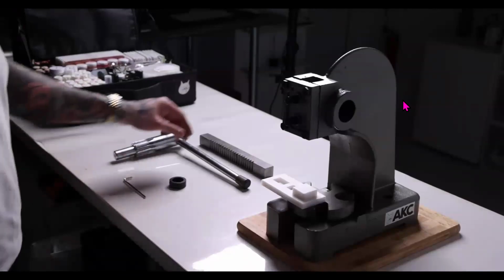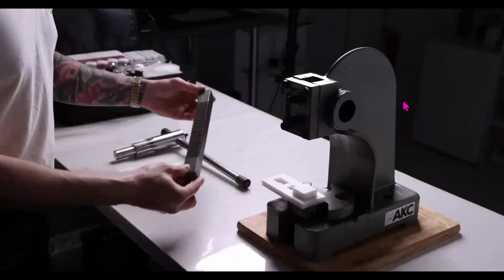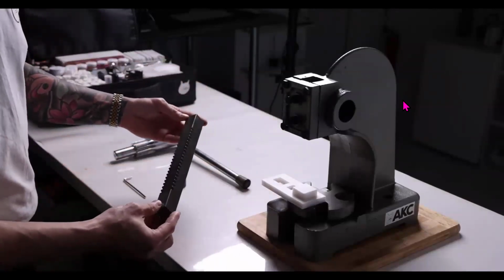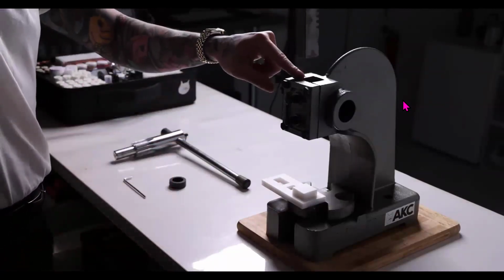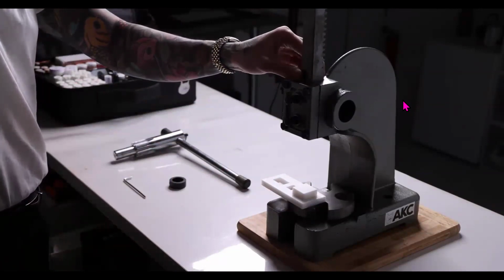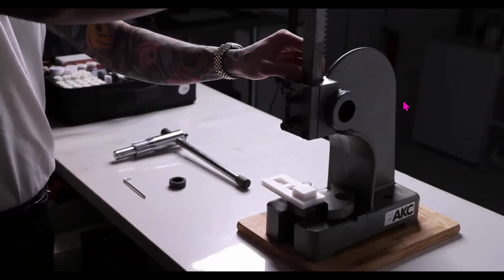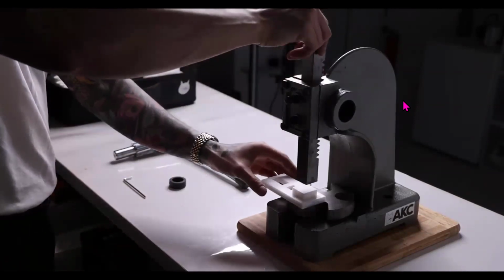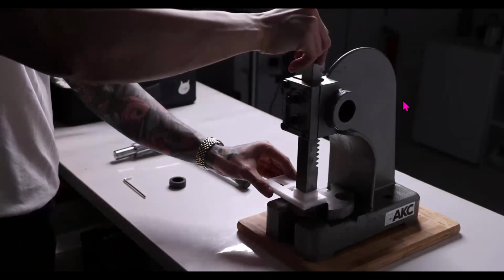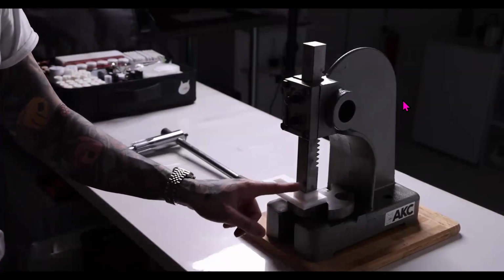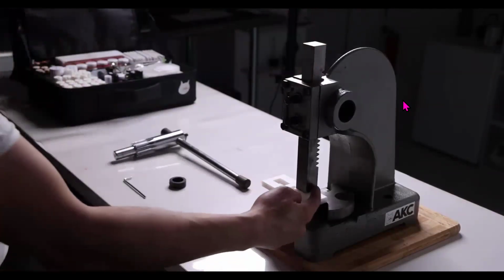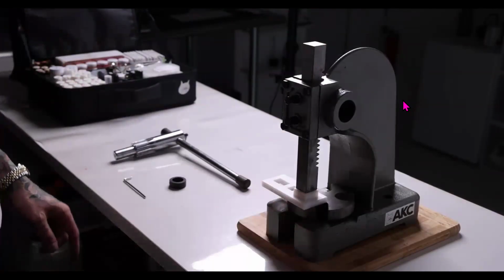Now grab the long steel piece that has teeth on one side and the other side is completely flat. You want to place the teeth facing away from you. This should slide up and down. And at this point, you want to line up that piece with the block so it's completely centered. And you want to check from the side and also from the front.